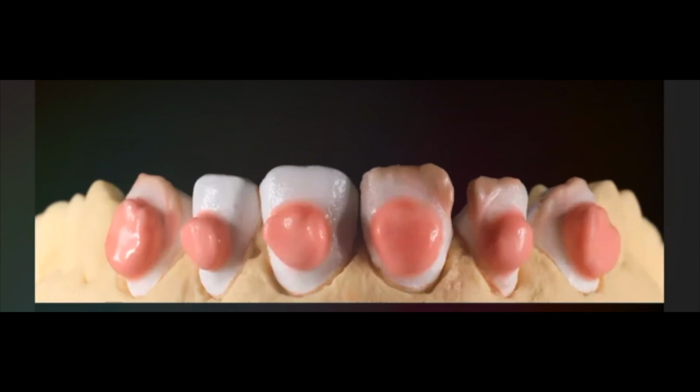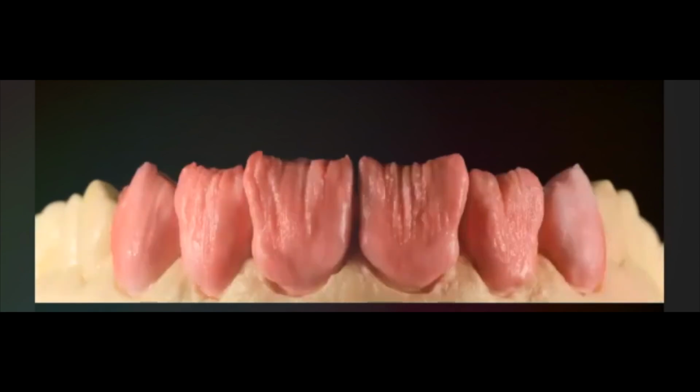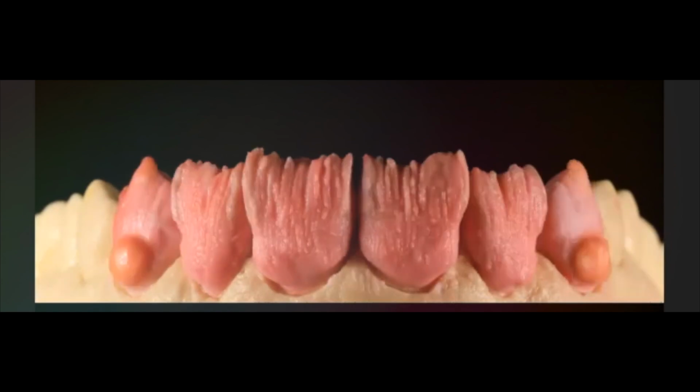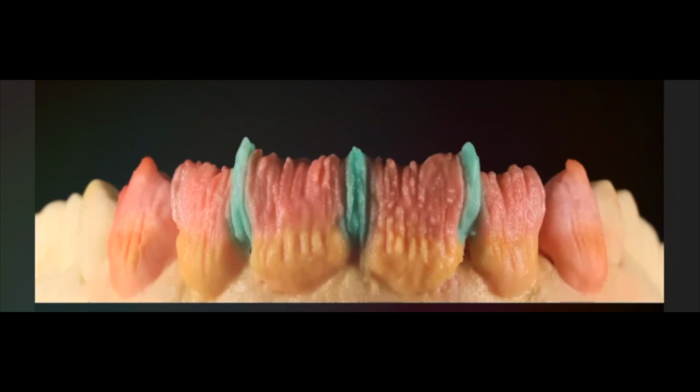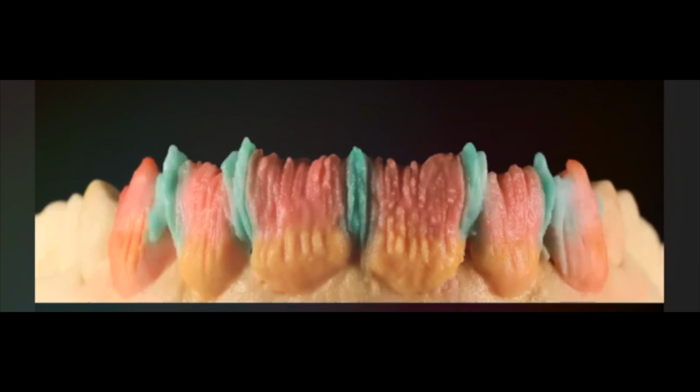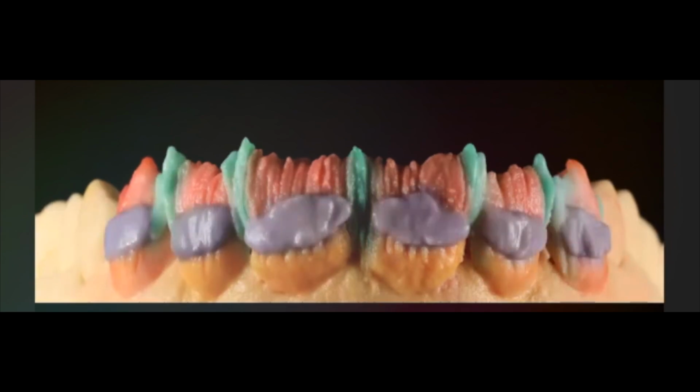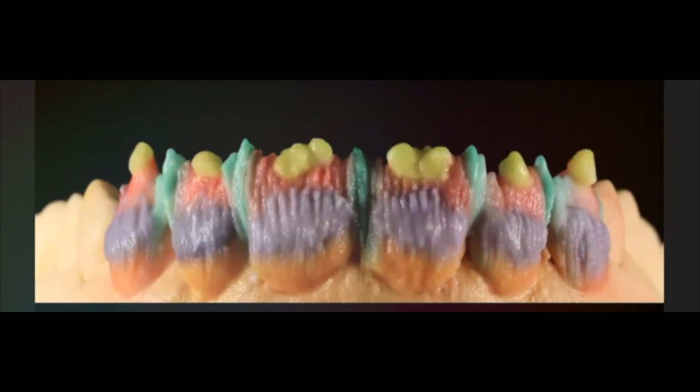We proceed with dentine, cut back of dentine, cervical translucent, and then bluish interproximal, opalescence in the middle in order to apply more illusion of depth, mamelons.